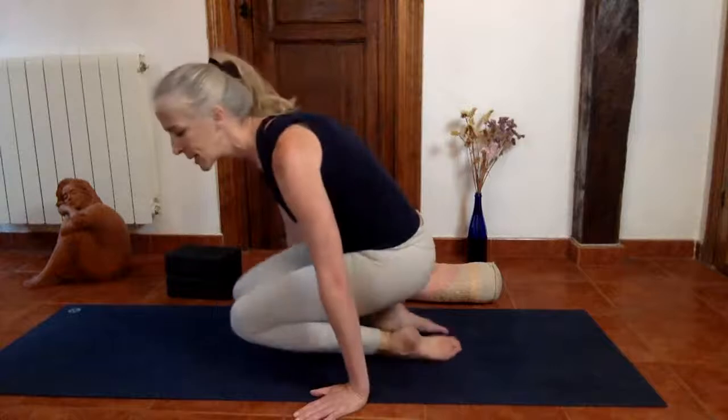Remember, with yin, we are always focusing on how it feels for you. It's not about copying me, for example. It's focusing on how you should feel in this pose. So decide if this is comfortable for you to sit between your feet, because remember, we're going to be sitting between our feet for 5 minutes. So if this is not comfortable for you, then please come back to sitting on your heels.